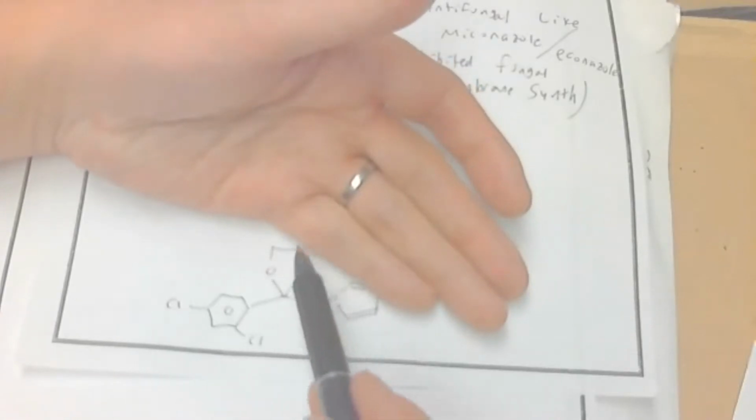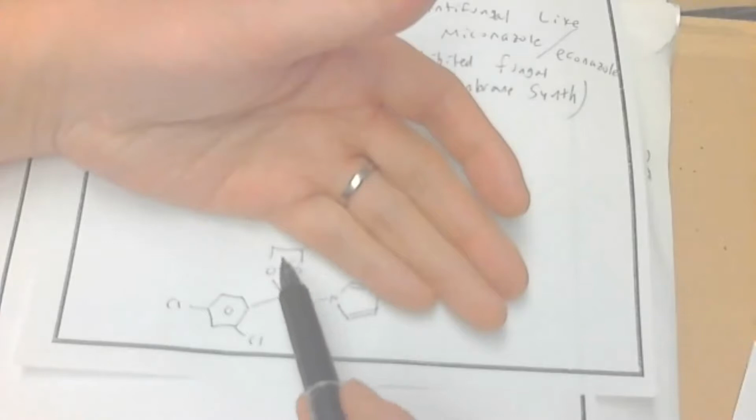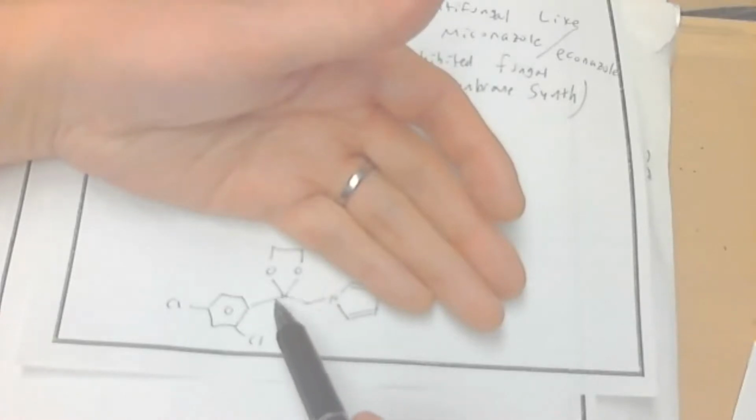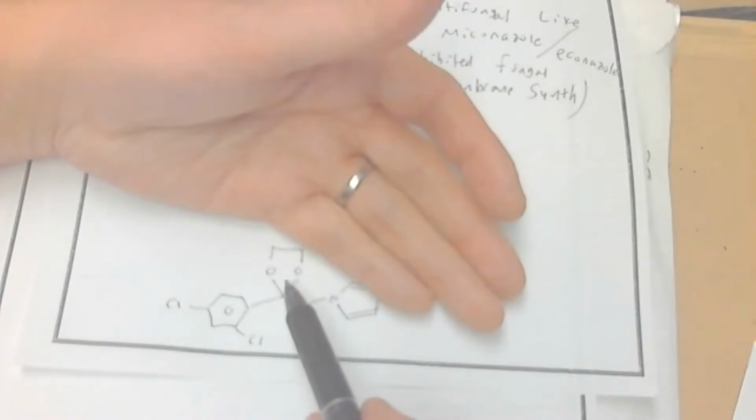This is an early or mid-organic 2 concept. Anybody remember the name of that? Somebody said protector. Yeah, that's right. It's kind of a protecting group of a ketone. So you could imagine a ketone there, and then you could turn the ketone into this thing, and the thing is called an acetal.